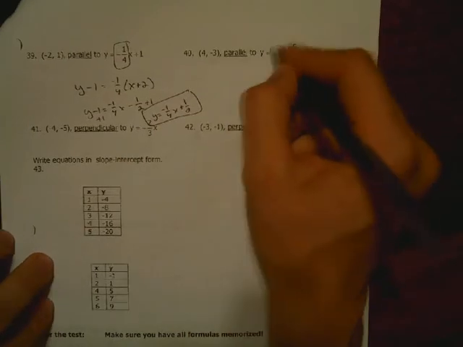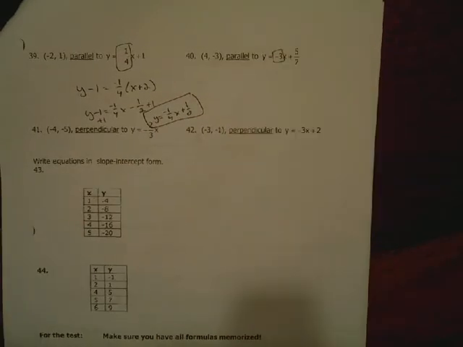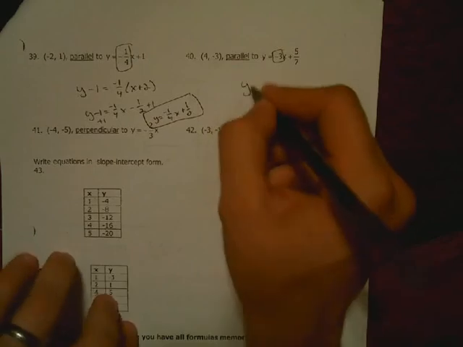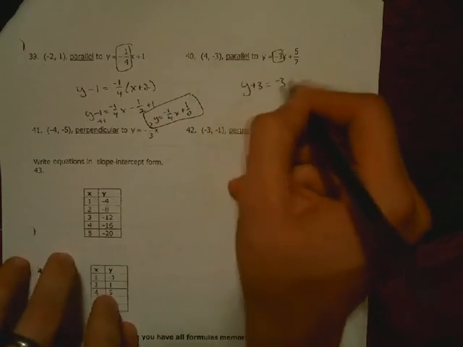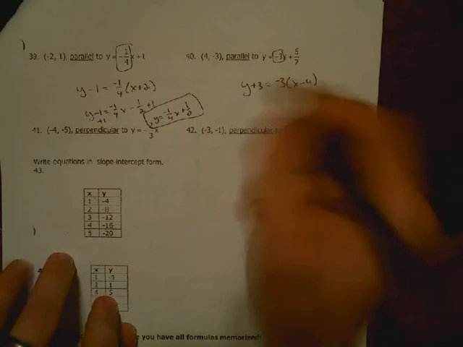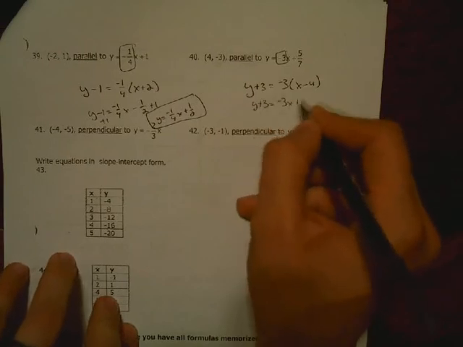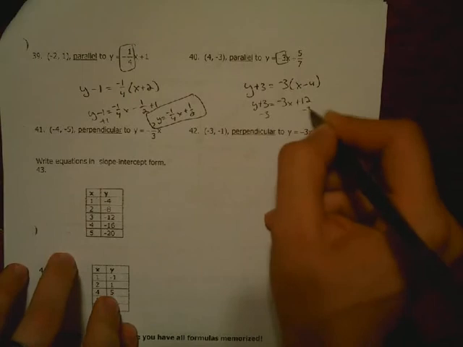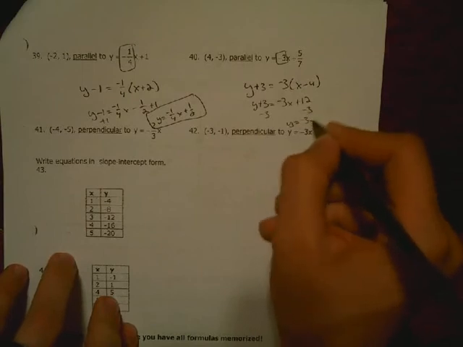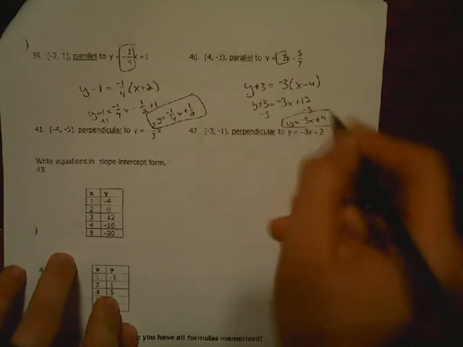Parallel to this line, again, y is already solved for. I went through this point, so y minus negative 3 is equal to negative 3, x minus 4. Distribute, y plus 3 is equal to negative 3x plus 12. Move that 3. y is equal to negative 3x plus 9. And we have number 40.